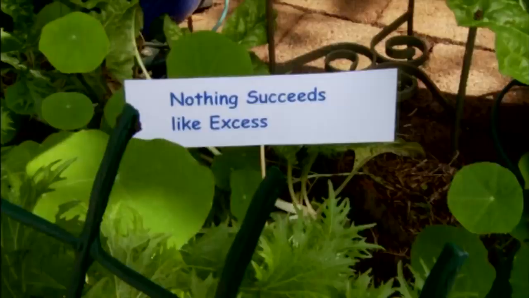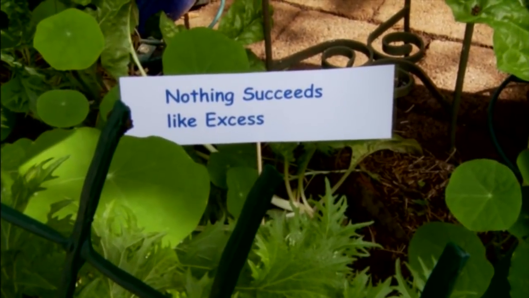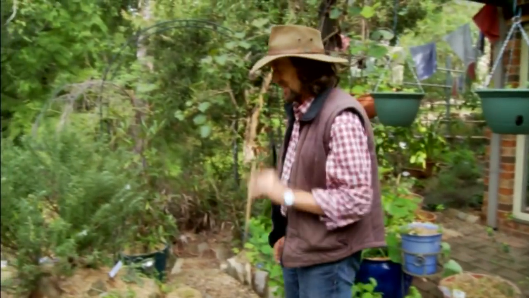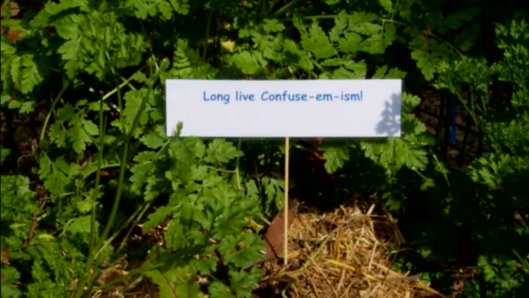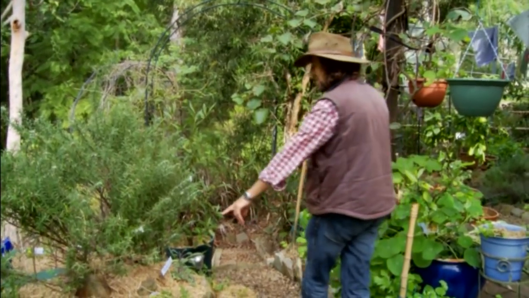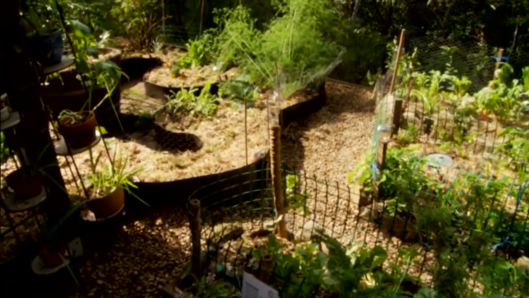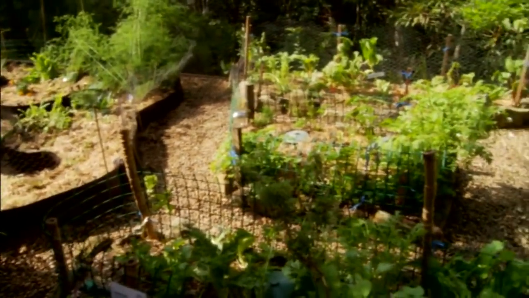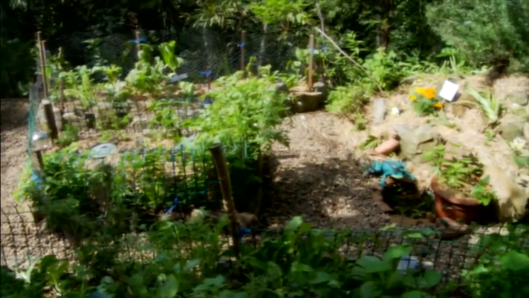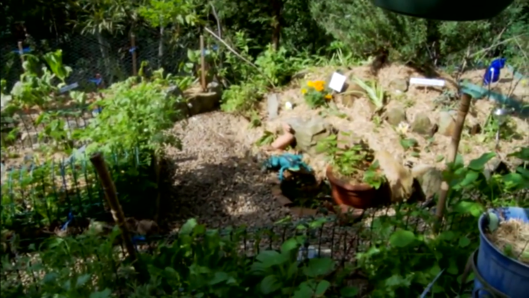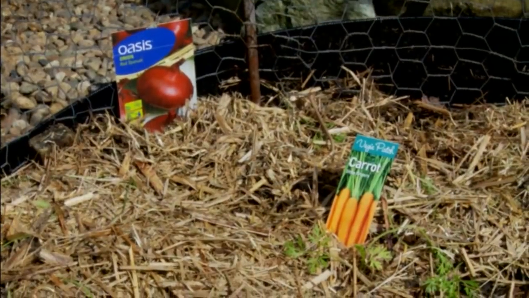pleasant little signs. Nothing succeeds like excess. All sorts of messages. Let us enjoy each day. Take time to be sage. Funny little sayings. There's a real enjoyment and a pleasure. There's a therapy in this system that's an added benefit to the physical event of gardening.